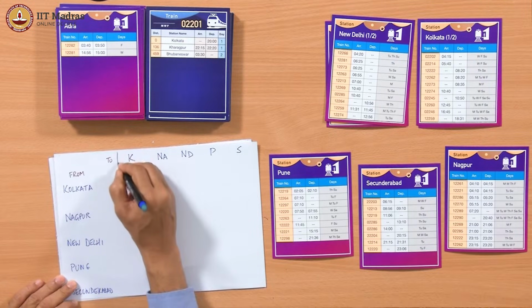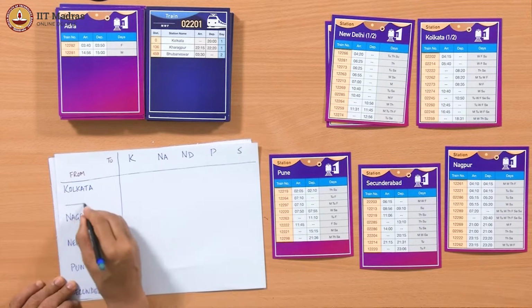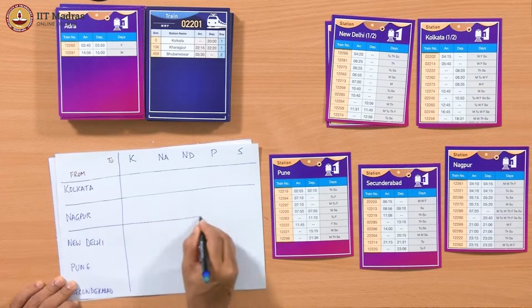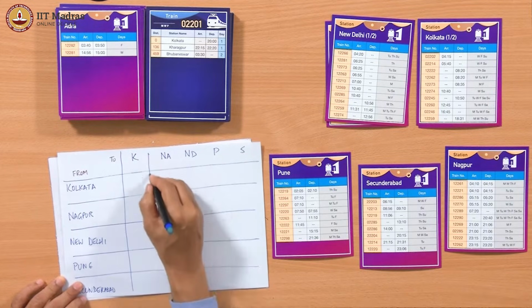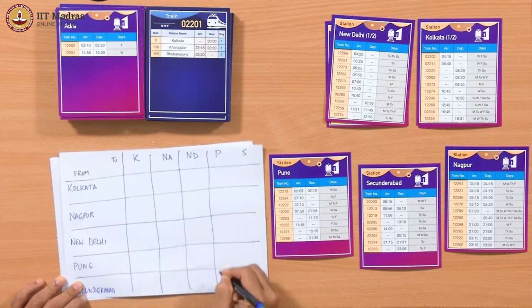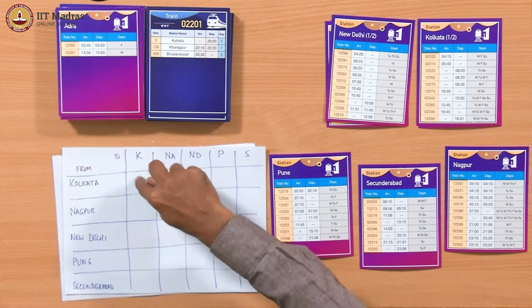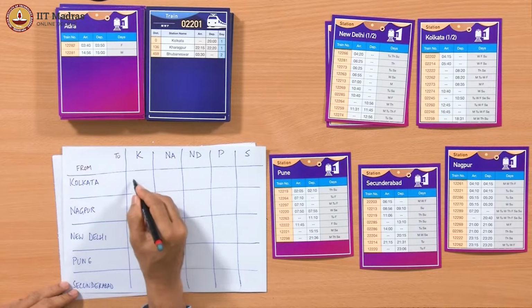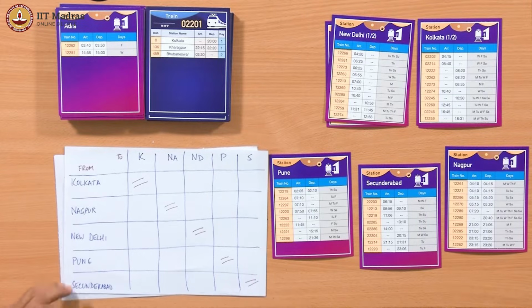So let me just draw this table. We have these rows, and we have one column for each place we want to go to from each of the places on the rows. So we end up with this 5 by 5 table with the diagonal, that is this one. You can just block it off, it is meaningless, because we are not going to go from one station back to itself.